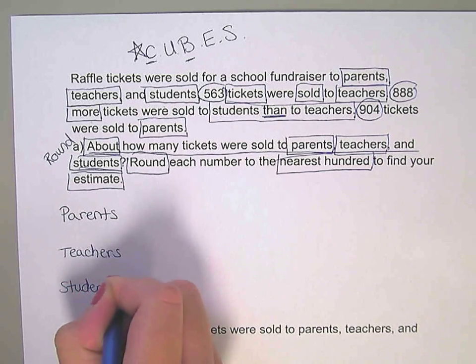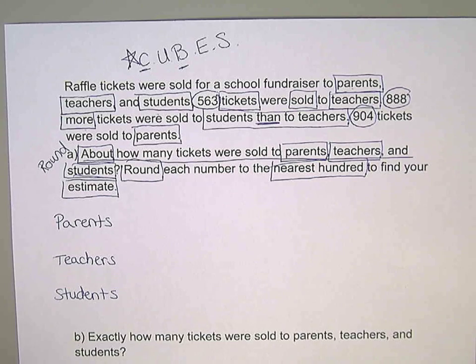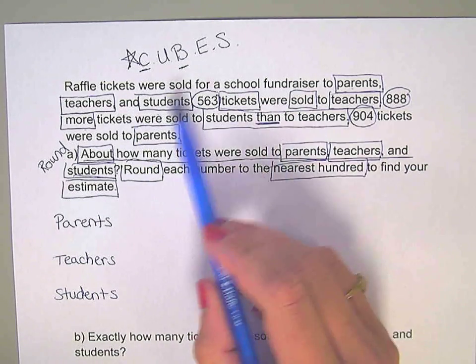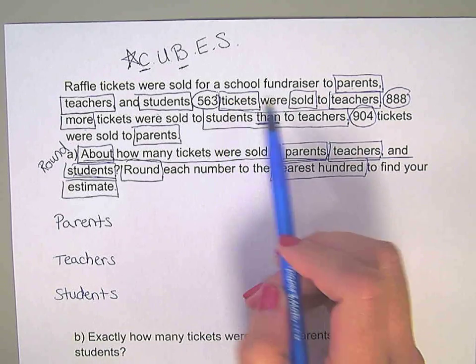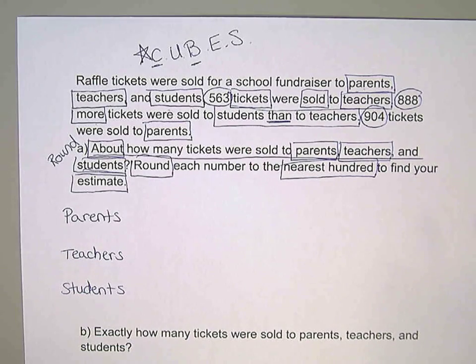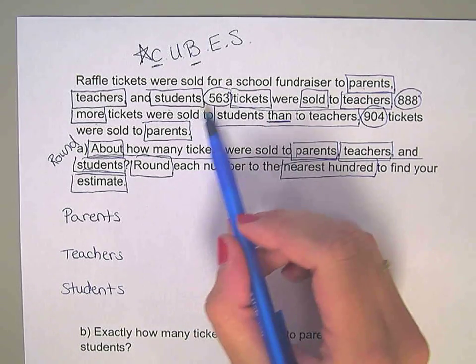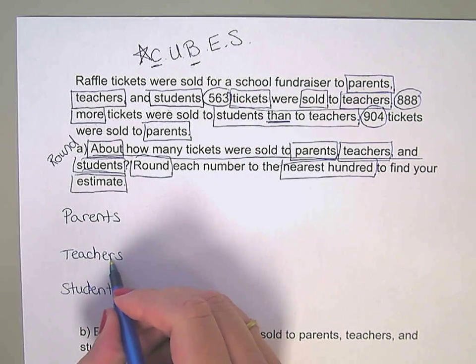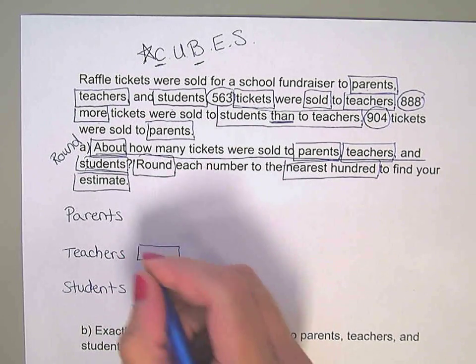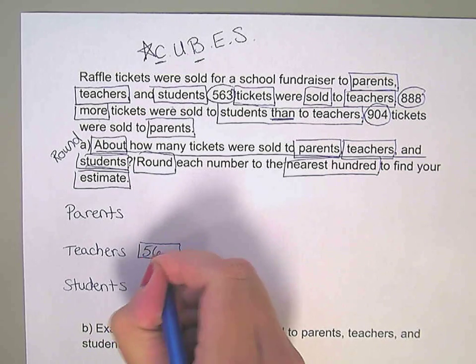Now I'm going to look back at my word problem and really close read to see what do I know for sure. That'll really help me figure out each part of my tape diagram. Let's start here. I looked and it said 563 tickets were sold to teachers, period. Okay, so do I know how many were sold to teachers? Yes, it told me right out, 563. So I'm going to go to teachers, and I'm going to draw a box. And I'm going to put that number right inside, 563.